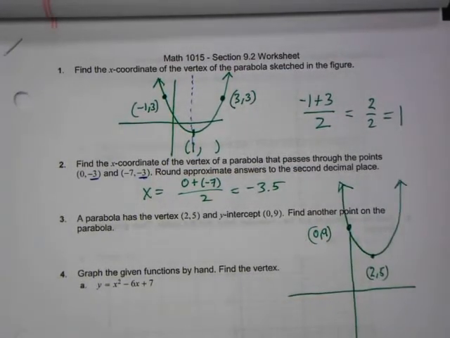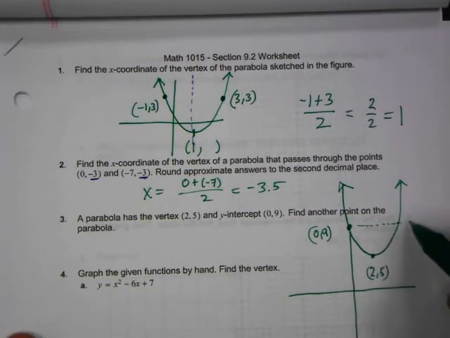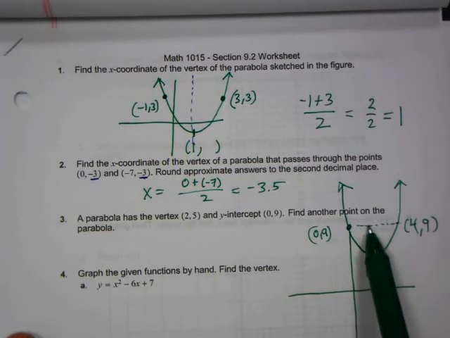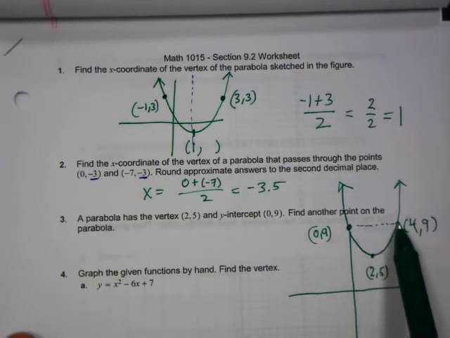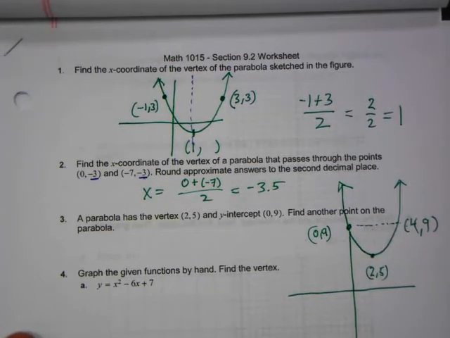The directions are to find another point on the parabola. It would be something comma 9, because you're going to come straight across. 4 comma 9. Perfect. Why 4? To go from here to the middle, I have to take 2 steps. So to go from the middle to here, I have to take 2 more steps. If I'm starting at 2, 2 more steps puts me at 4. That's exactly right.